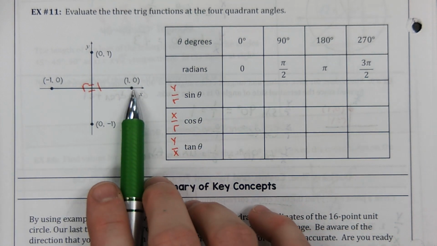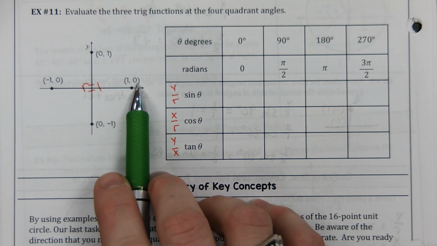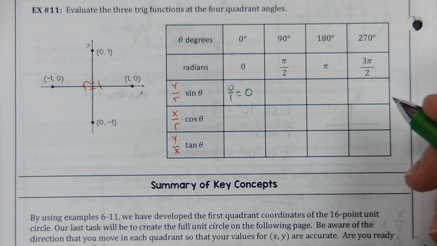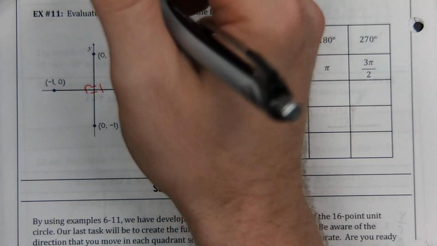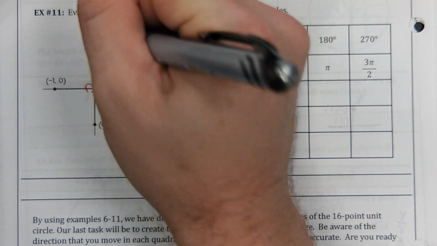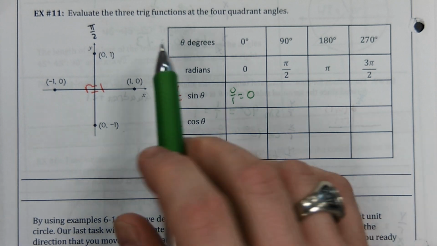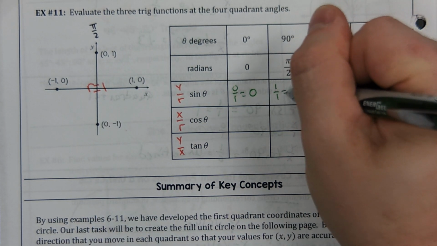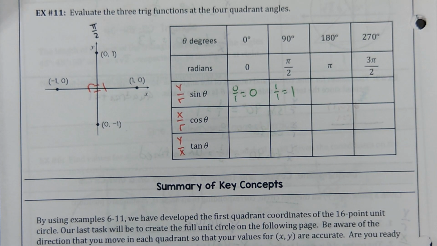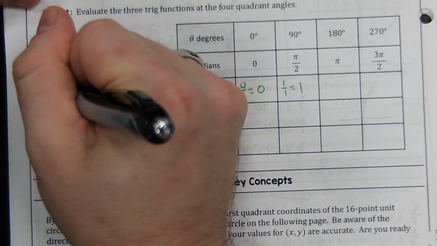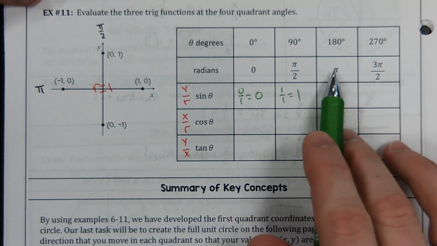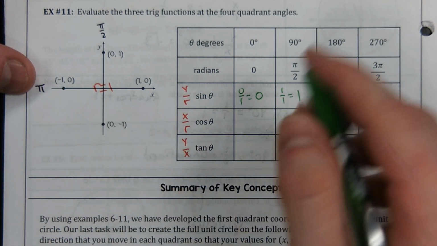At 0 radians, 0 degrees, sine is y over r, 0 over 1, 0. At pi over 2 radians, y over r is 1 over 1. At pi radians, y over r is 0 over 1.